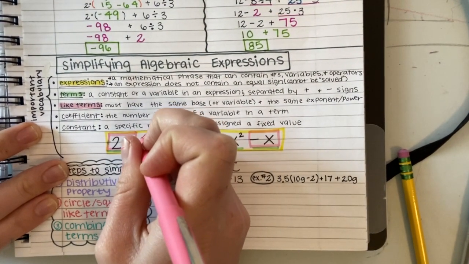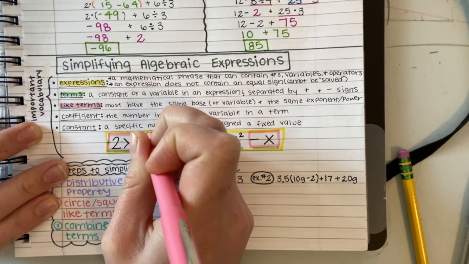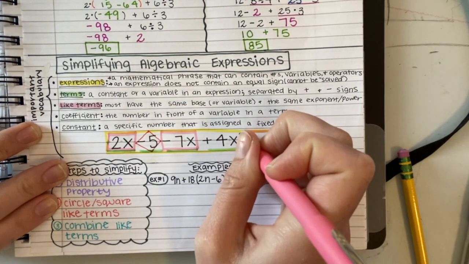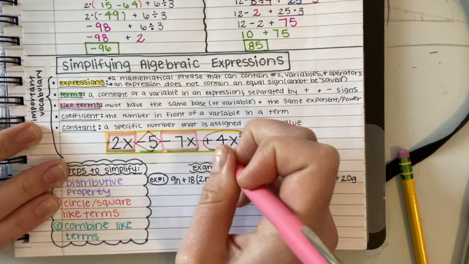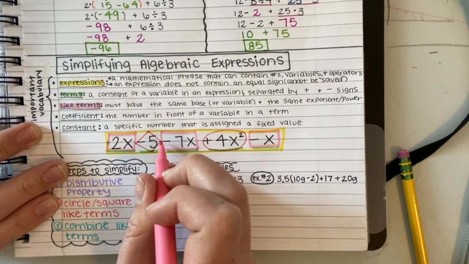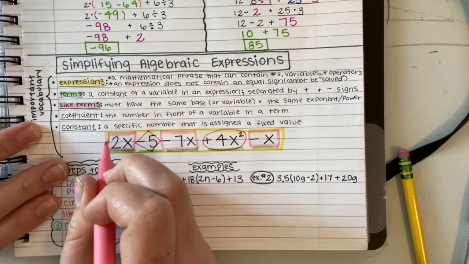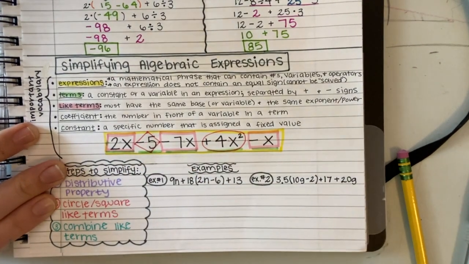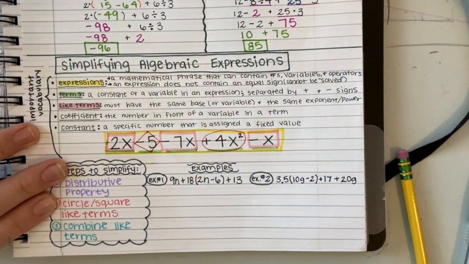These don't have anything in common with each other, so I'm going to give that one a diamond shape, and I'll give this a circle, just to show us how we think about the like terms and how we think about terms, including the sign that comes before them.